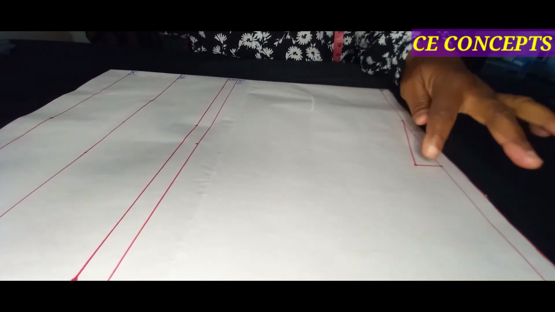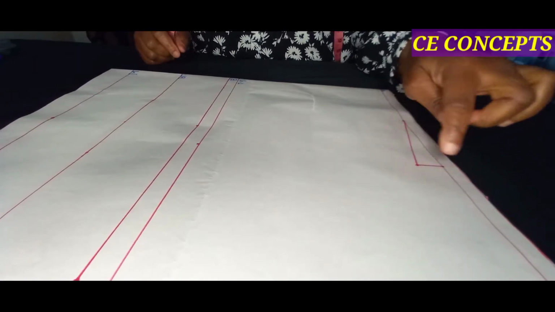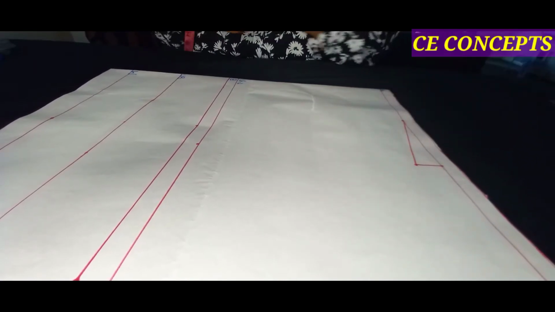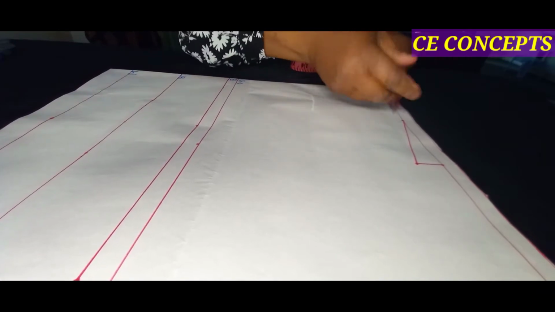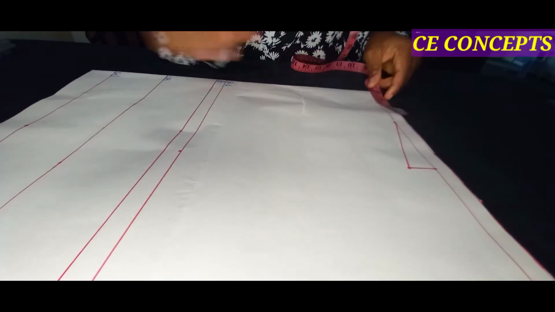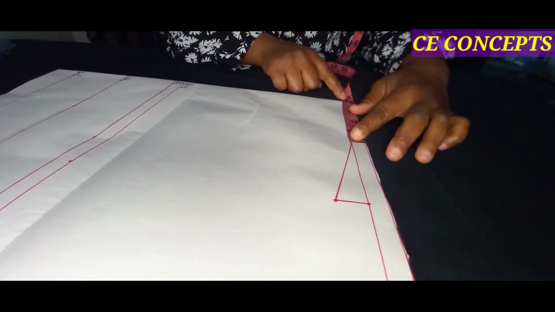From the draft now, you can see I've slanted my shoulder by coming down by 1 inch, and my neck width is 4. I believe you can see me very well. This is 4 inches.